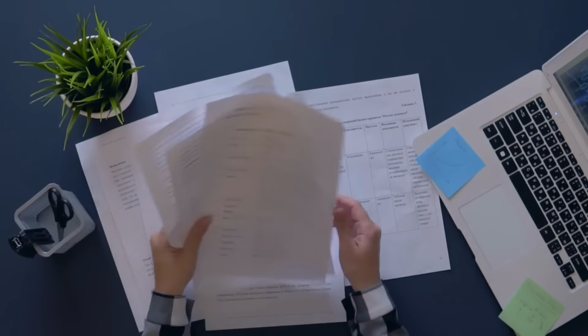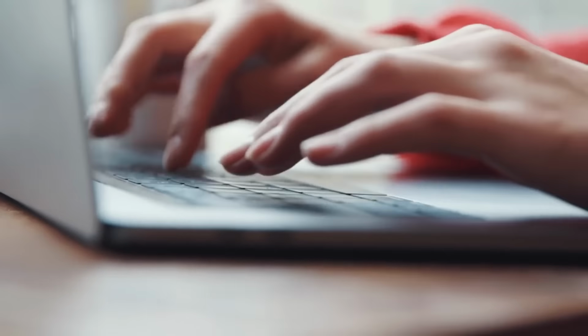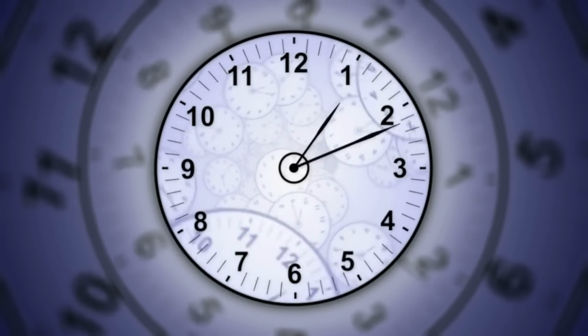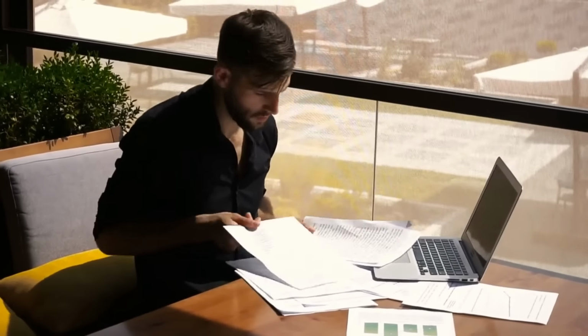I just reviewed 10 research papers and wrote a complete literature summary in under 40 minutes. A year ago, this would have taken me 3 full days. Let me show you exactly how my research workflow changed in 2026.